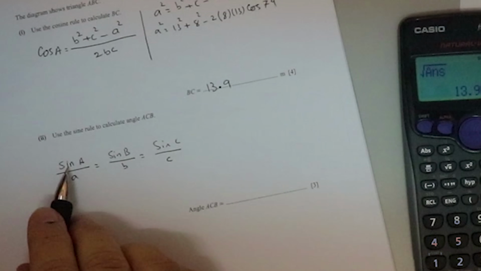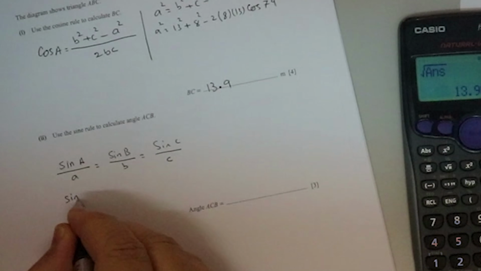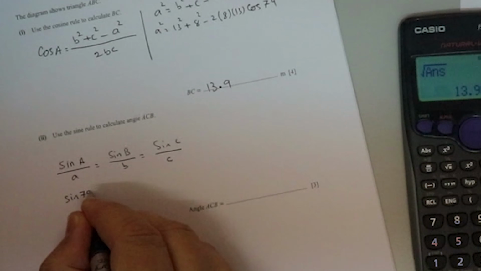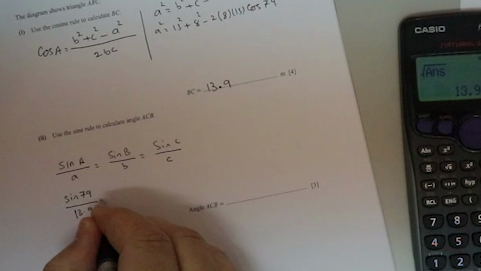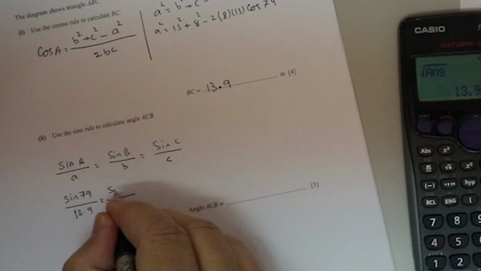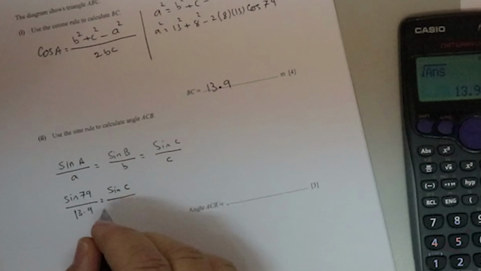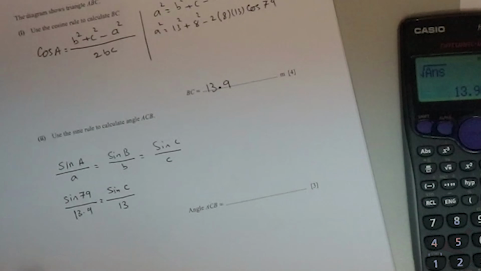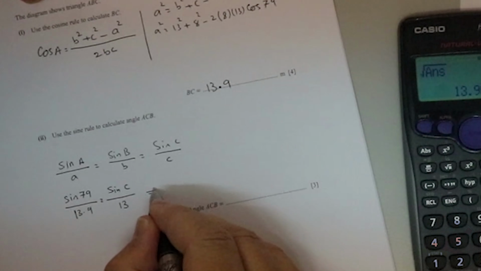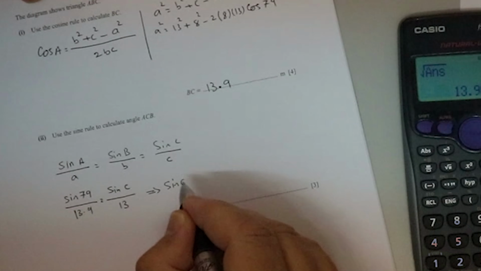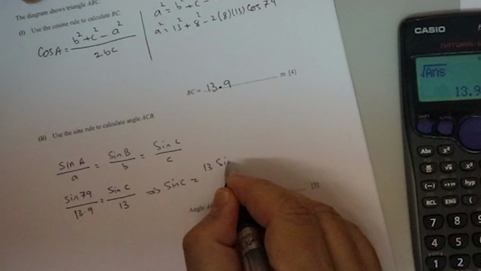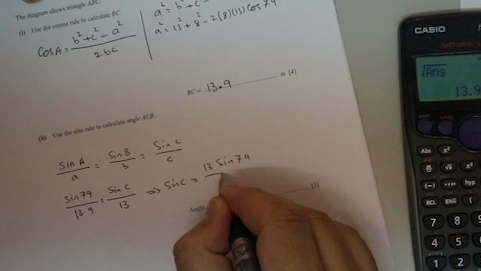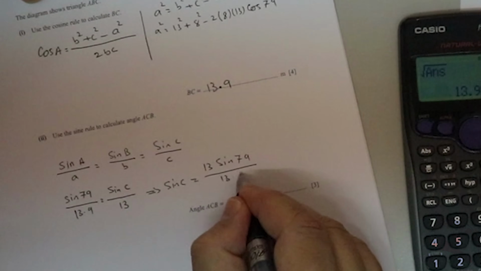Therefore, I am saying sine 79 divided by 13.9 is equal to sine C, which I don't know how much that is, divided by 13. Now from here, I can say sine C is equal to 13 times sine 79 divided by 13.9.